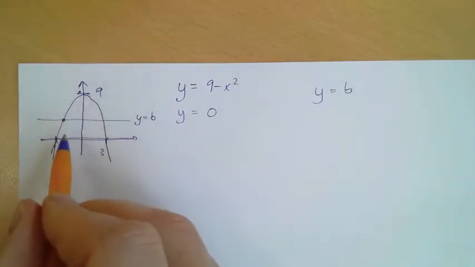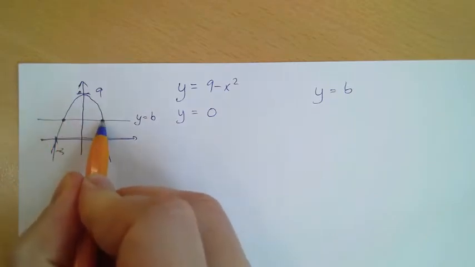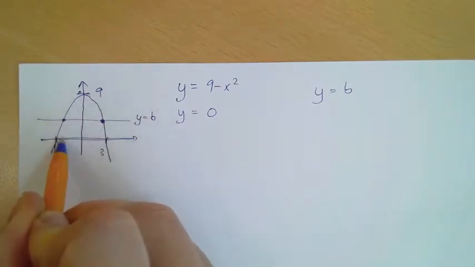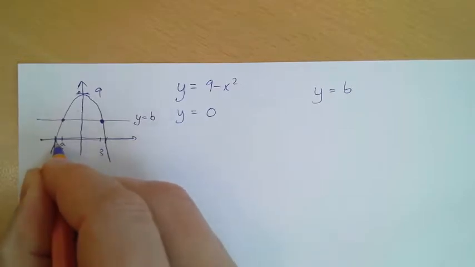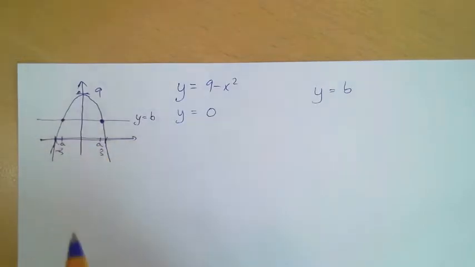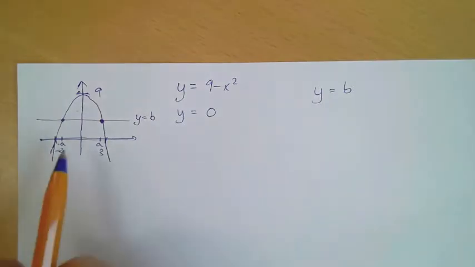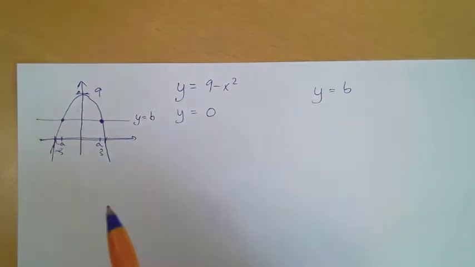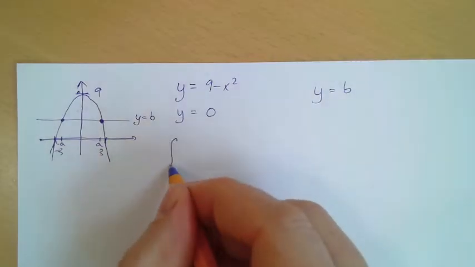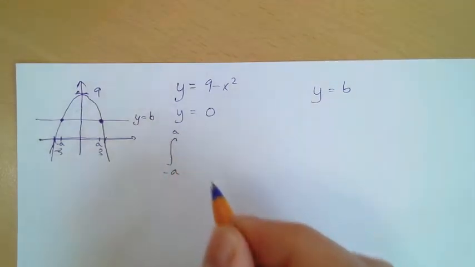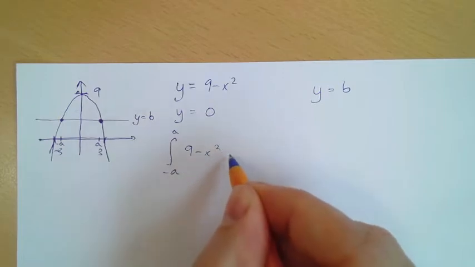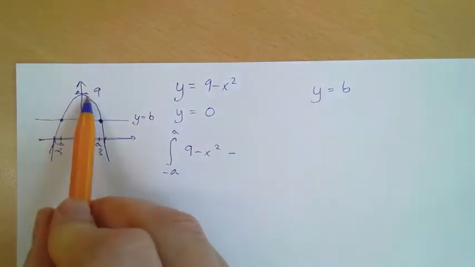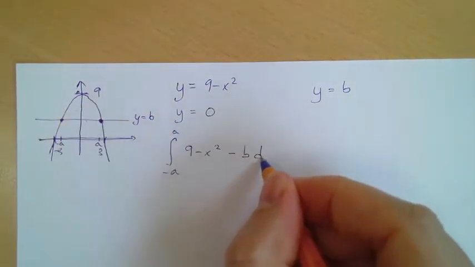What I'm going to do if I want to find the area of the top part is I need to know where I'm starting and where I'm stopping. So from negative a to a. Everything is symmetrical here. So I would be integrating from negative a to a of the top function minus the bottom function, top minus bottom, dx.